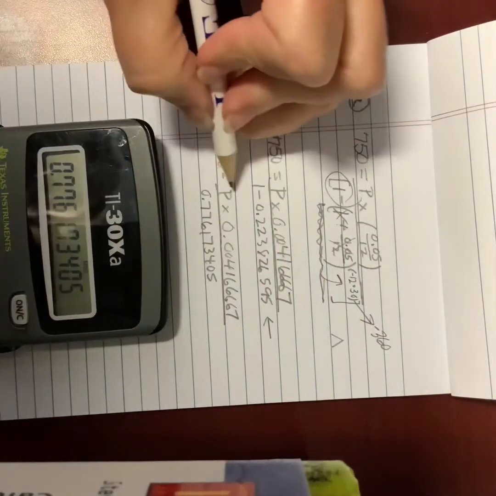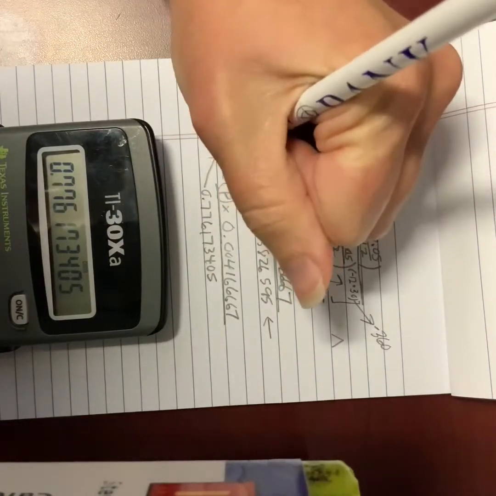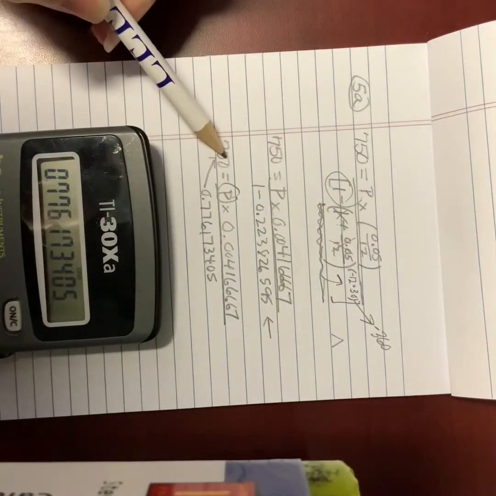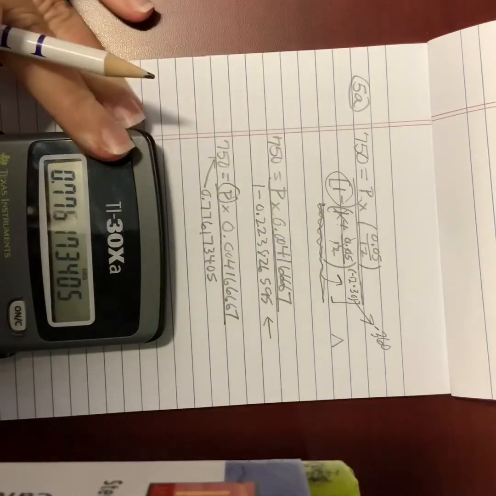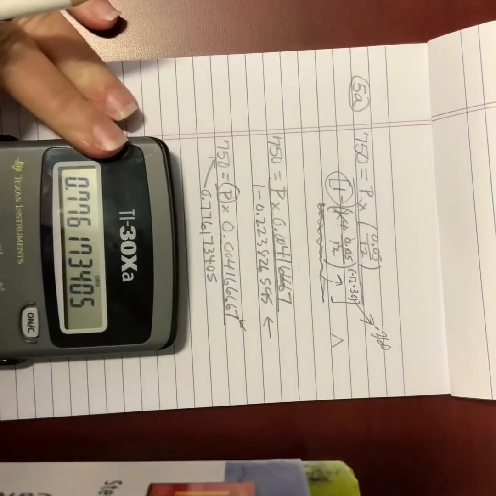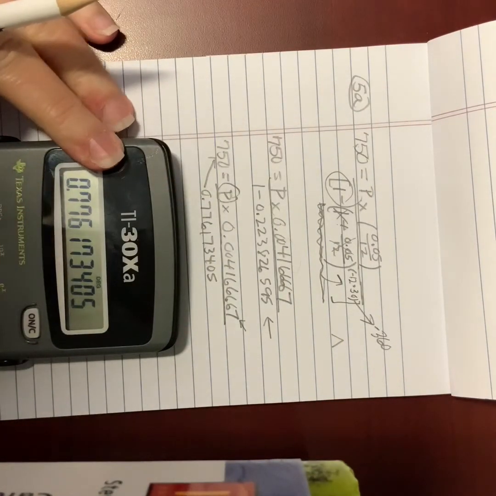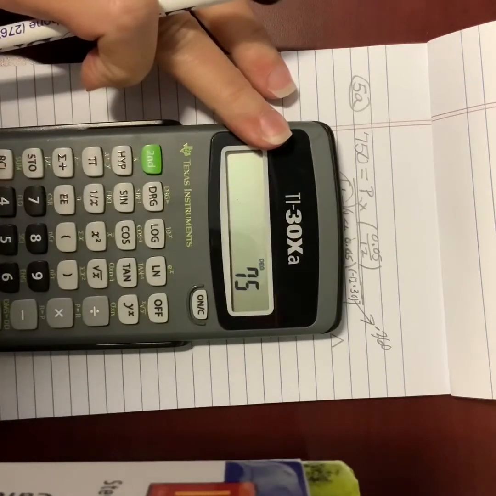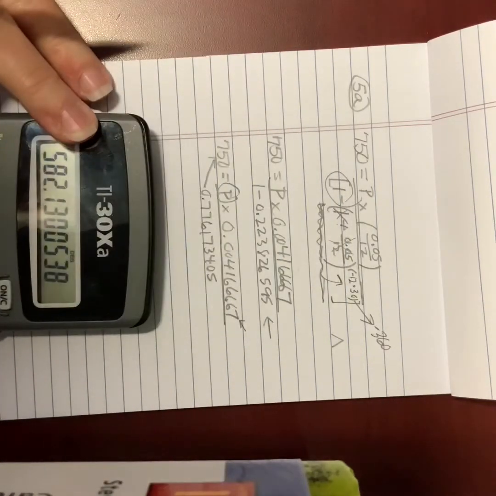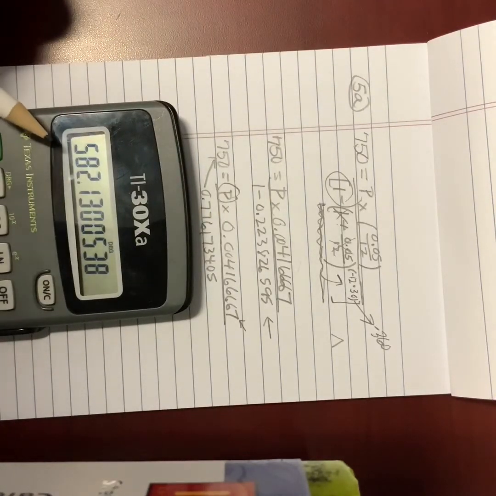So to get P isolated by itself, I want to multiply this denominator over here, so think of like cross multiplying, and then I want to divide by this decimal. So it's 2 steps. So I already have my decimal here in the calculator, the 0.776. I'm going to say let's multiply that by 750. And then I want to divide that. Now if you notice, at this point I've got 582.